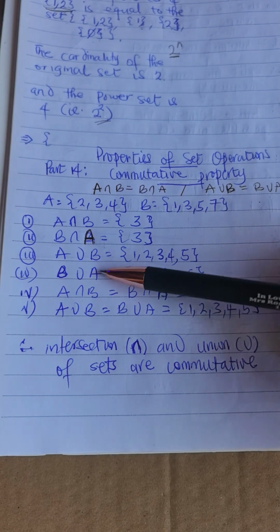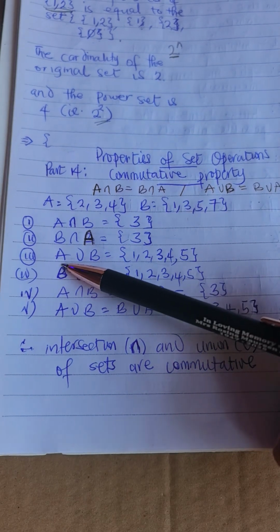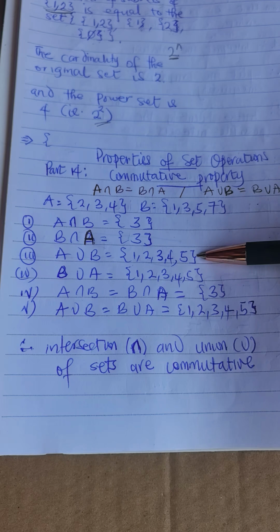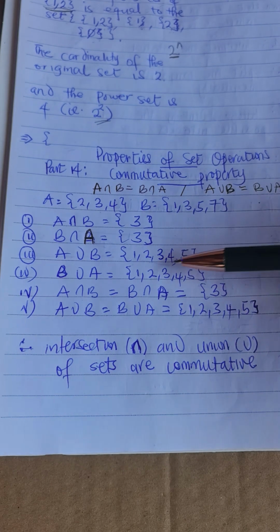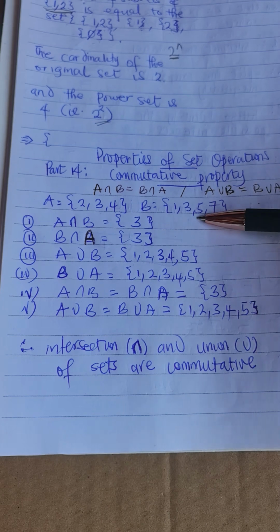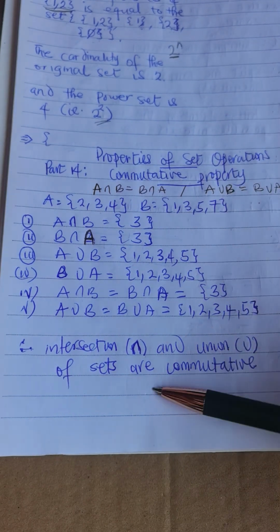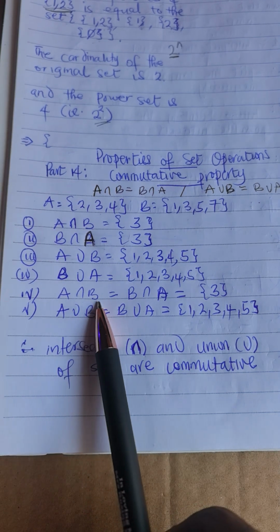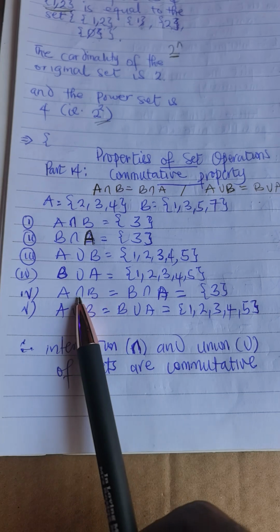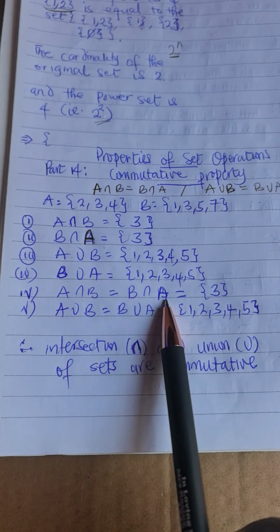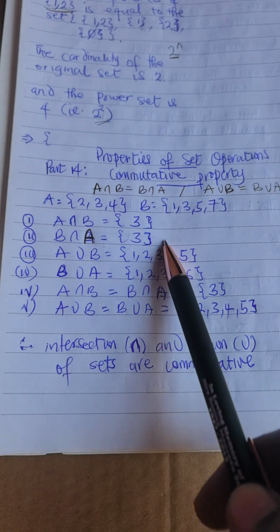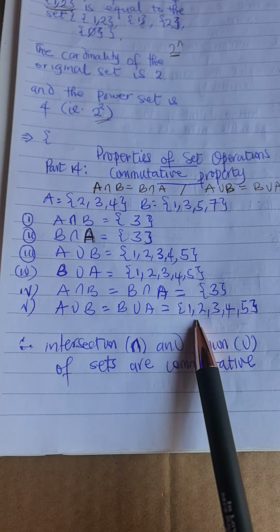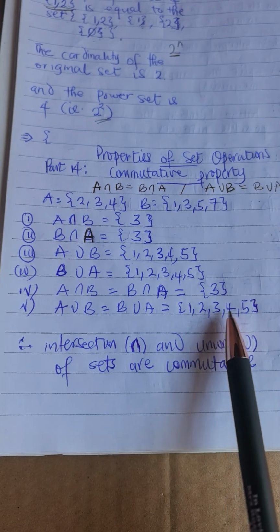Now B union A, we are just reversing the order. First we started with A union B, now we are going B union A, and we can see that the same result is here: 1, 2, 3, 4, 5. The same thing. Take your time and watch this. Now, come again and see. We are proving that A intersection B is equal to B intersection A, because that was 3. Now A union B is equal to B union A. It's the same thing. We got 1, 2, 3, 4, 5.